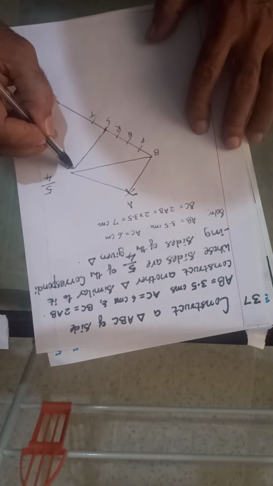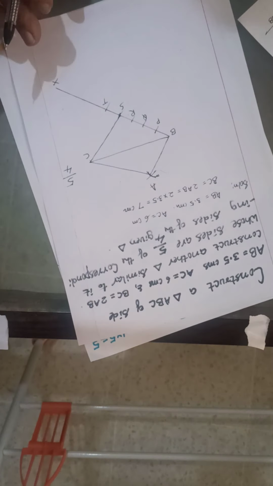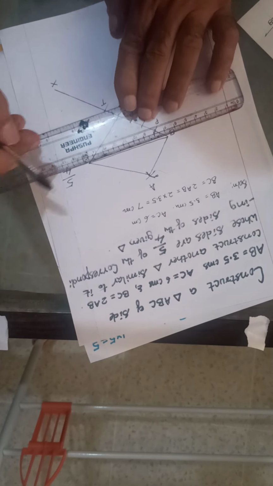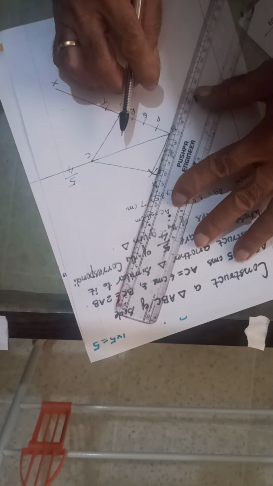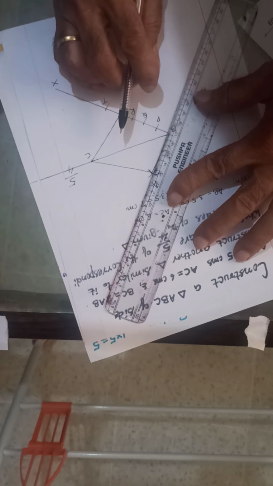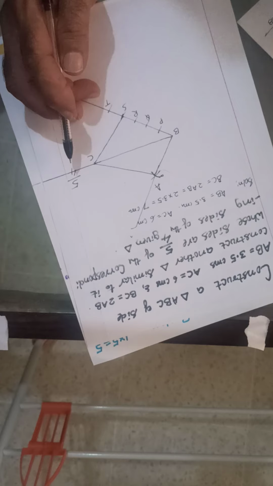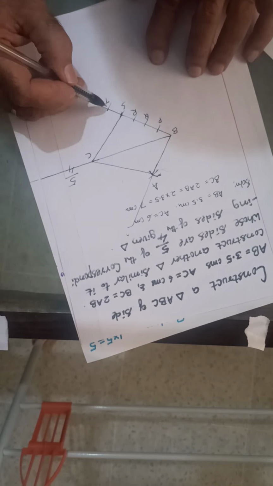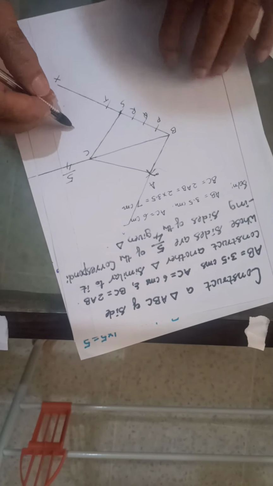Join SC. Now here we have to produce this BC, and similarly we have to produce this AB. Now we have to draw a parallel to SC through T only. Through T only you have to draw it. You know the method of drawing a parallel. Draw the parallel like this.